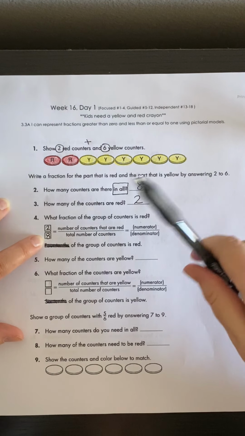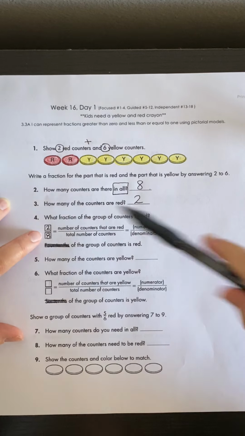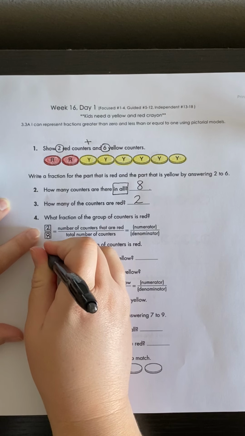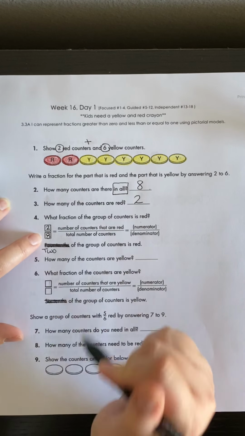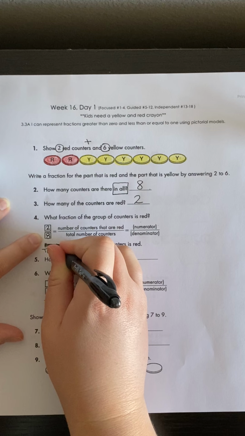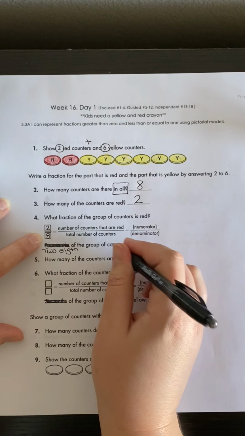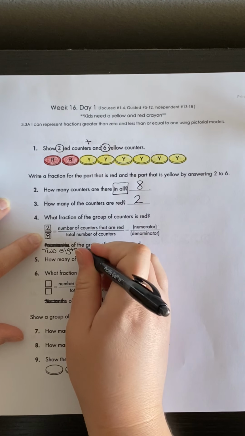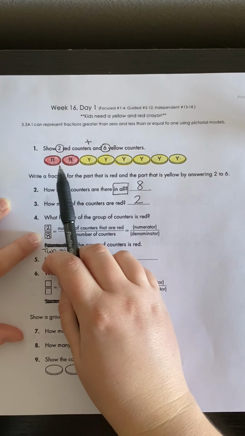The way that we would say this number is that we would say 2 in word form, and on the bottom we would say 8. 2 eighths of the group of counters is red. Because how many counters are red, boys and girls? 2.